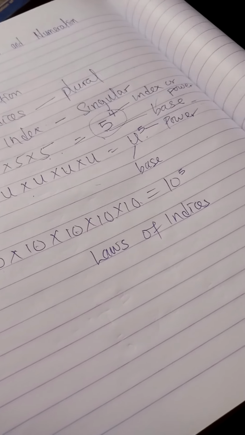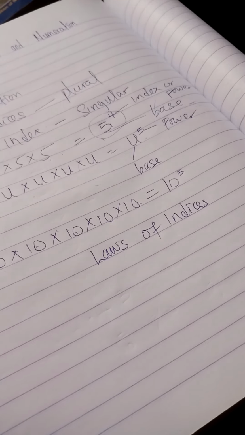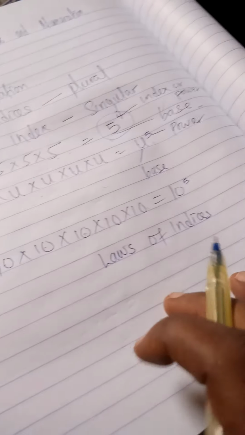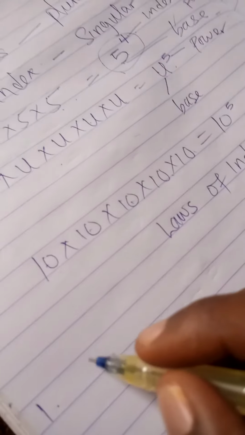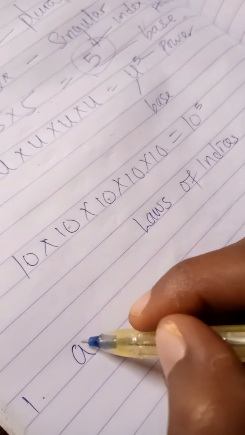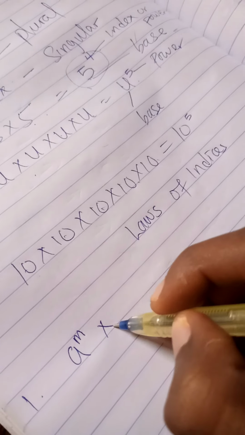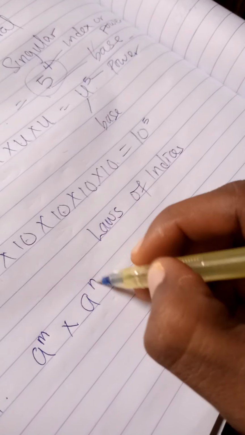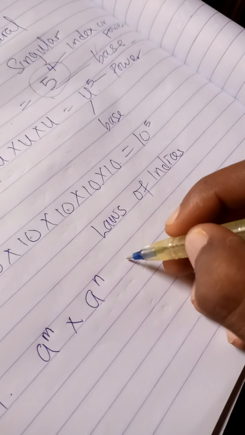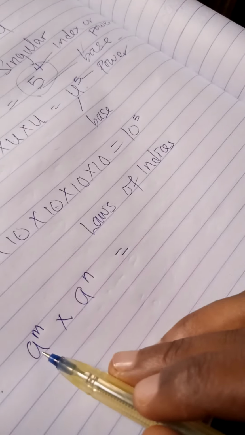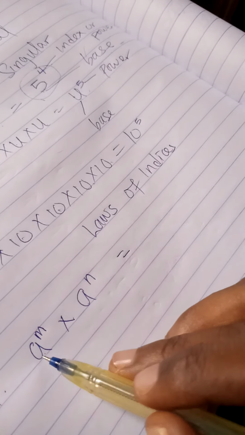We can express the general statement of this law as, for example, when we have a raised to power m multiplied by a raised to power n. If you look at this, both have the same base, which is a.